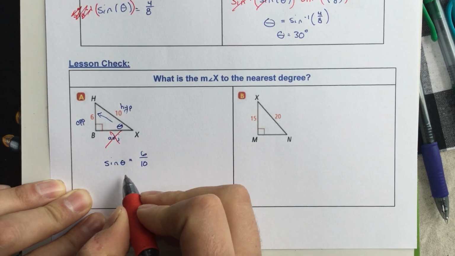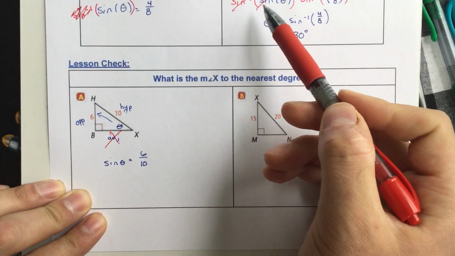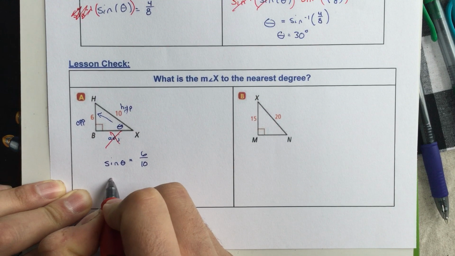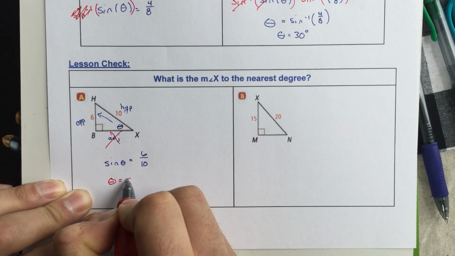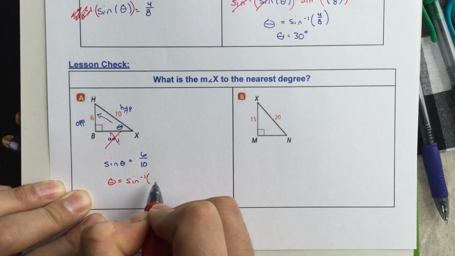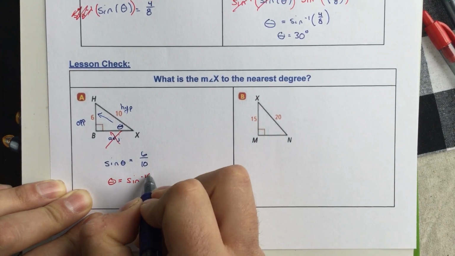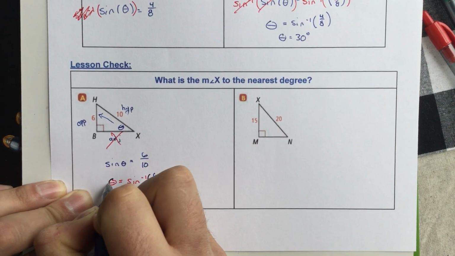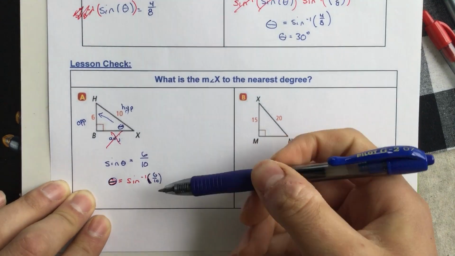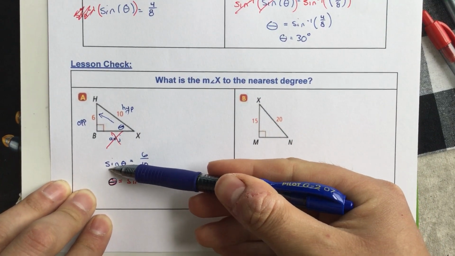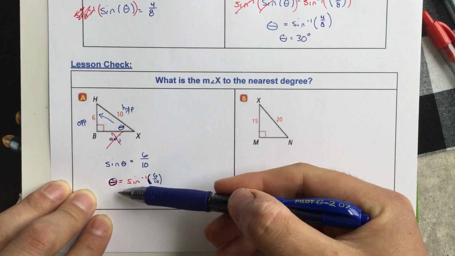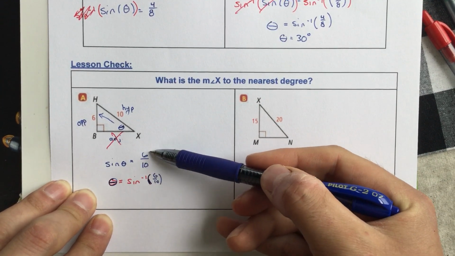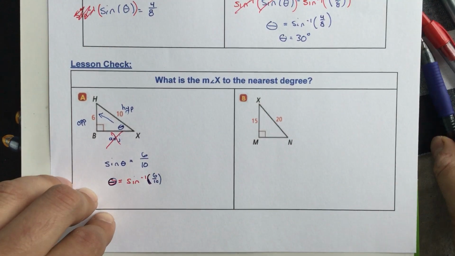Now I'm going to skip a step here a little bit, but you can go back and look at the previous example. I'm going to write this as theta is equal to the inverse sine of 6 over 10. You have to take the inverse of the left side, which would eliminate that sine function to just be theta, and you would take the inverse of the other side.